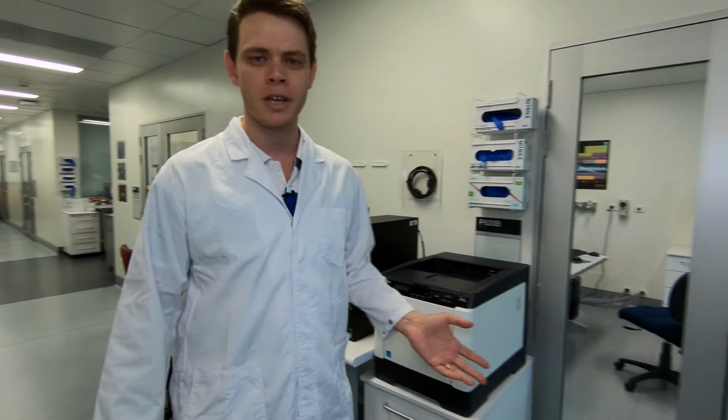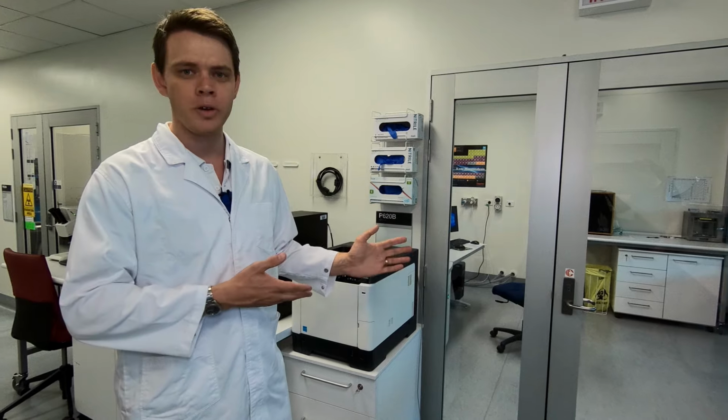Hi, I'm Chris. I'm one of the electron microscopy technicians here in Cardiff. Today I'm going to be showing you how we would use an SEM to image your gold nanoparticles that you've synthesized during your course. This is the machine that we'll use, so let's go.